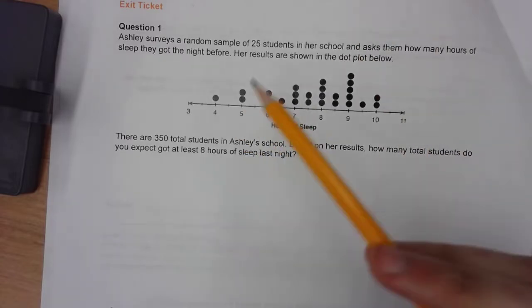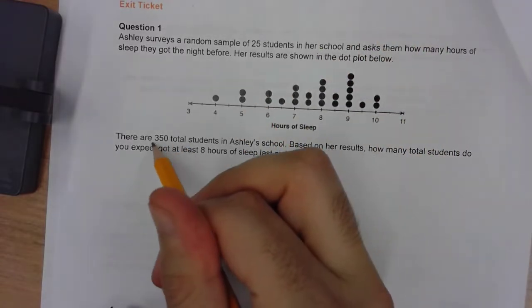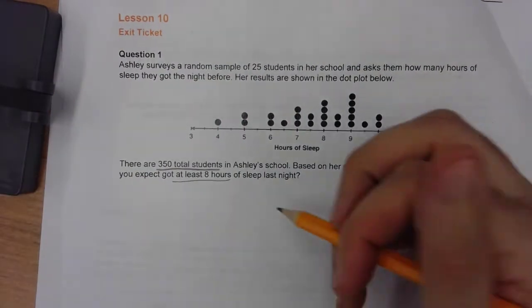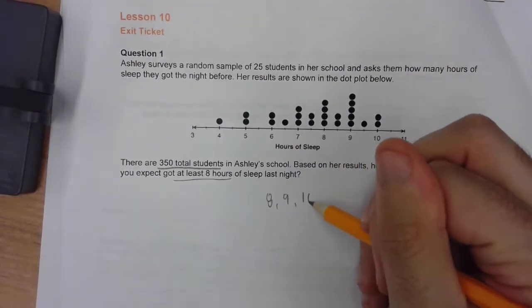Question 1. Ashley surveys a random sample of 25 students in her school and asks them how many hours of sleep they got the night before. The dot plot below shows that data. As you can see, most of those 25 kids get between 7 to 9 hours of sleep. But the question says there are 350 total students in the school. Based on the results, how many students do you think got at least 8 hours of sleep? When we're talking about at least 8 hours, we're talking about people who got 8, 9, 10, etc.